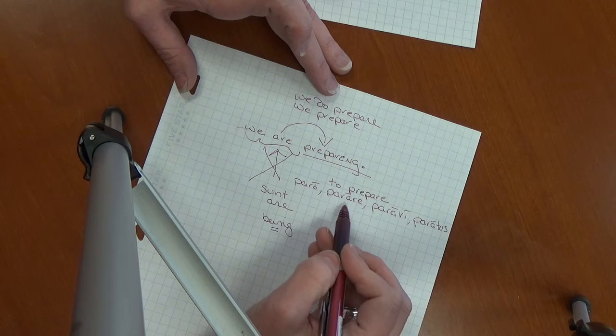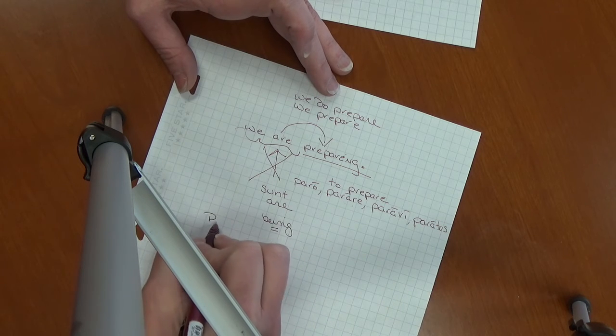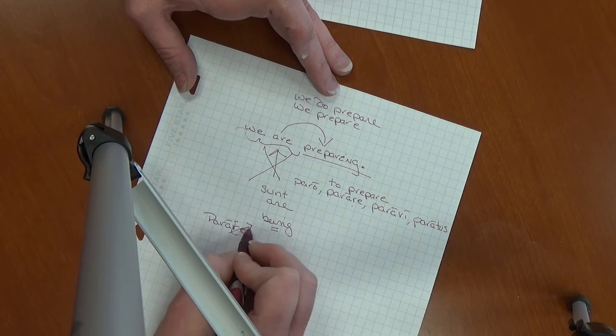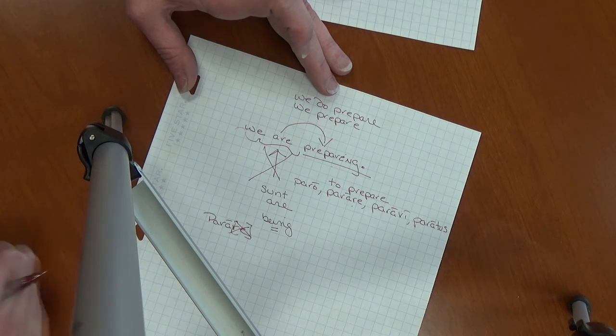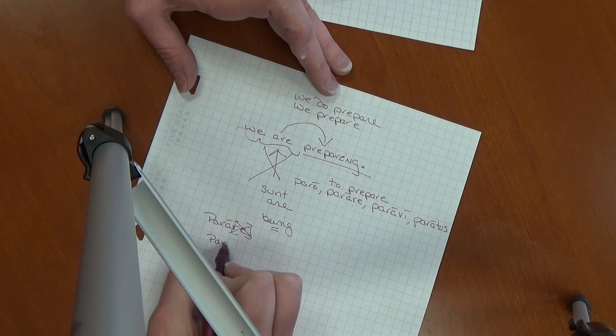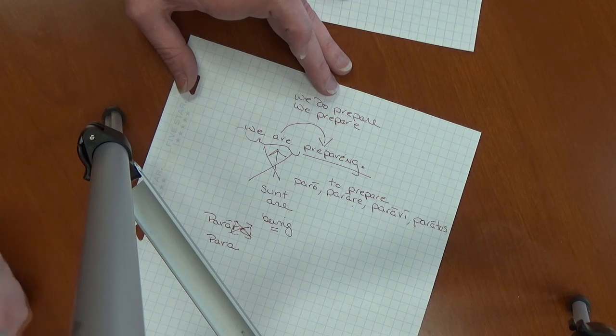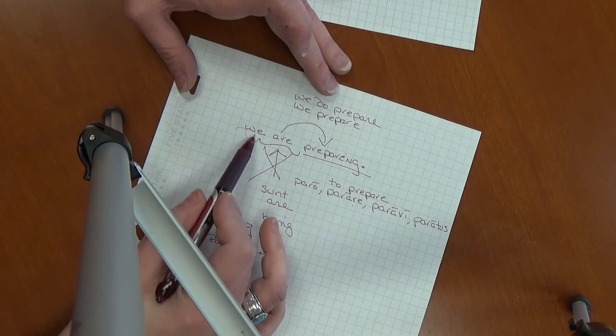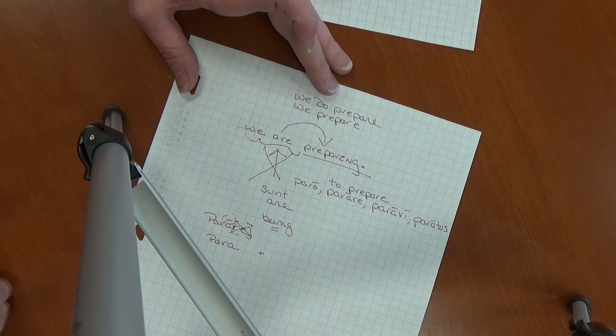So I take my paro, parare, and I form my base. So I have parare. Remember, to form my base, I cut off that RE. So now I'm left with P-A-R-A. I'm going to hold on to my long mark until I've decided if I need it or not. Then I'm going to add my first person plural personal ending. So if I go through my endings, O or M, S-T, next one, mus.